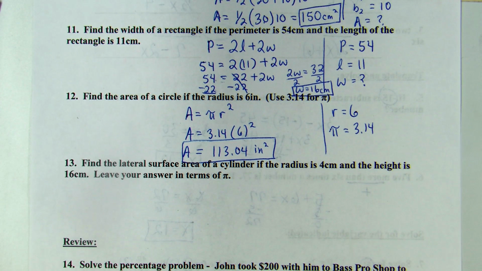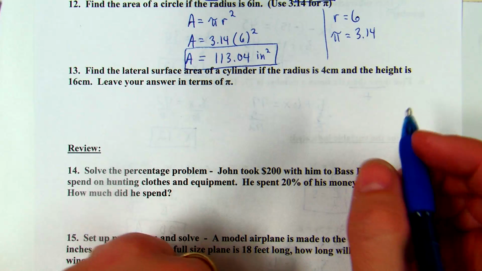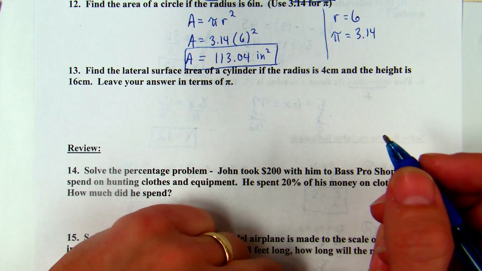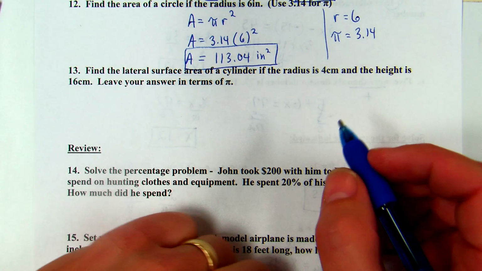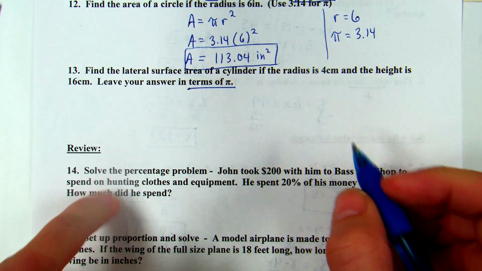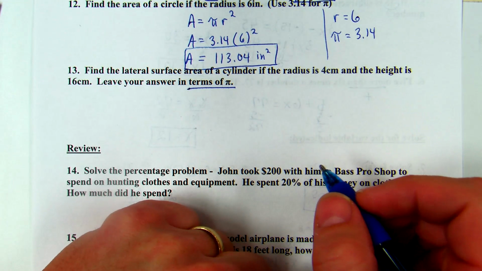Number 13. Number 13, find the lateral surface area of a cylinder if the radius is 4 centimeters and the height is 16 centimeters. This time they want us to leave our answer in terms of pi. So we won't give pi a value. We'll just leave pi in the formula or in the answer itself.